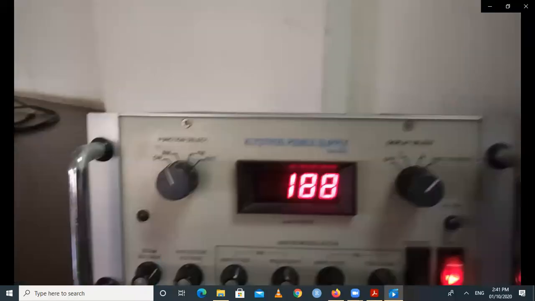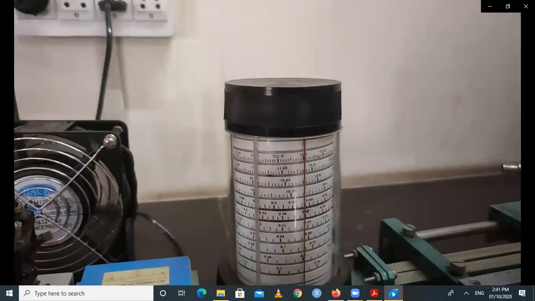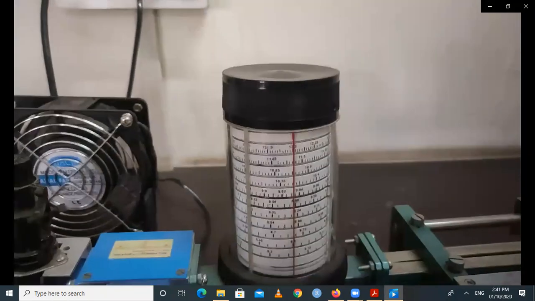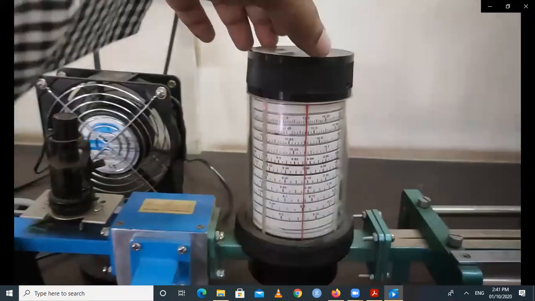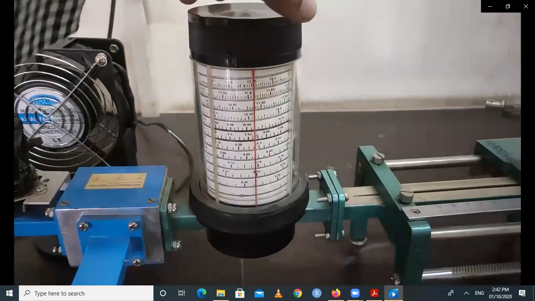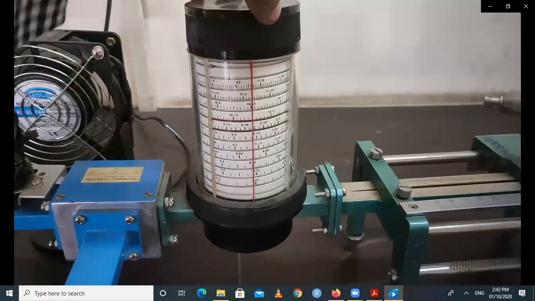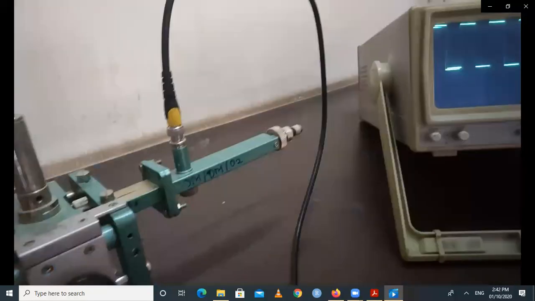Here the repeller voltage is 188, and again I have to find out the frequency. So same procedure you have to apply, means you have to rotate this until there is fluctuation in waveform on CRO. So at this frequency, see here, I will show you.